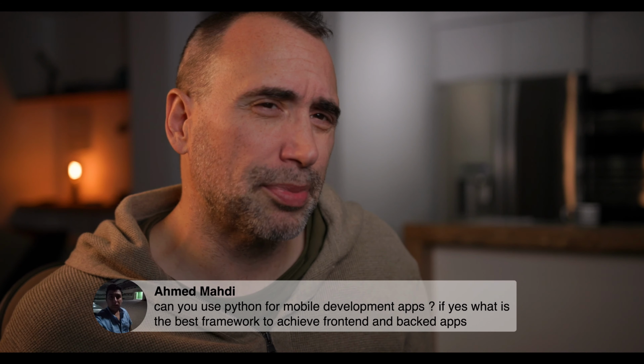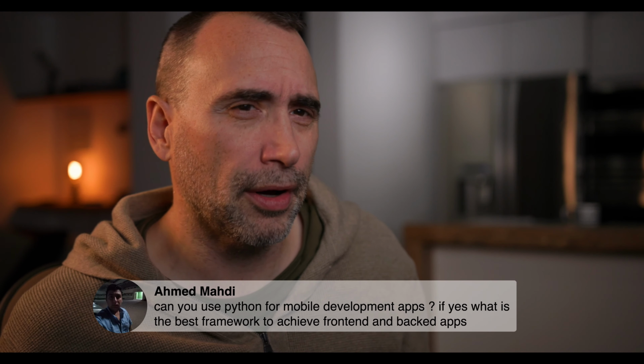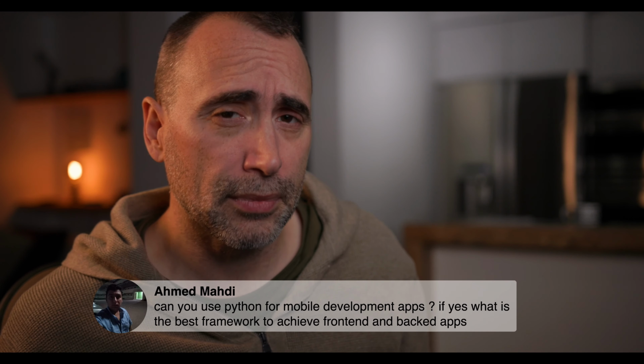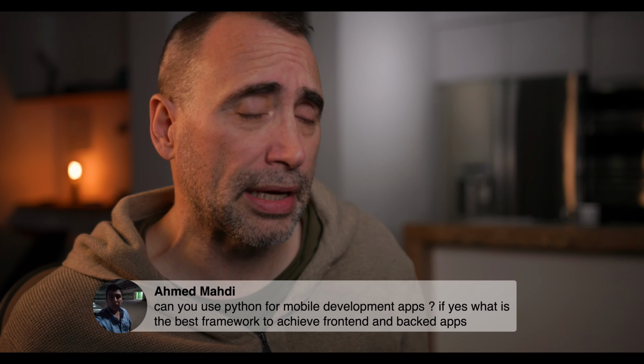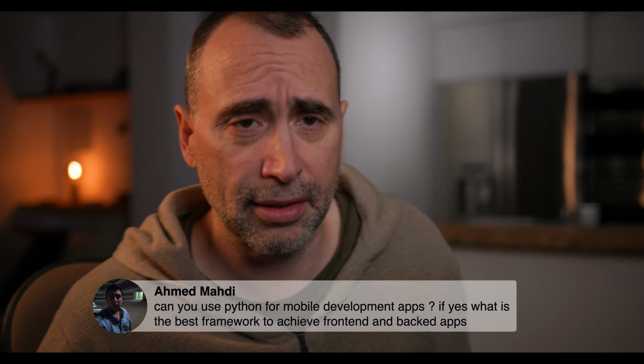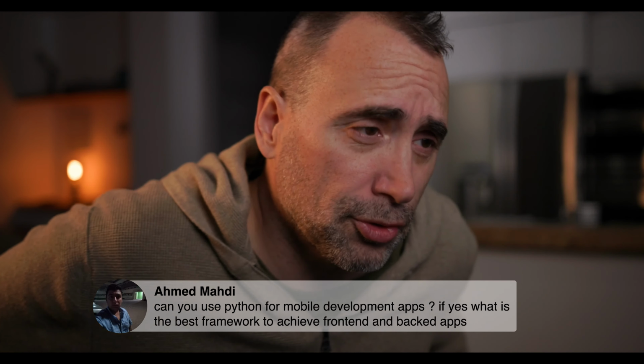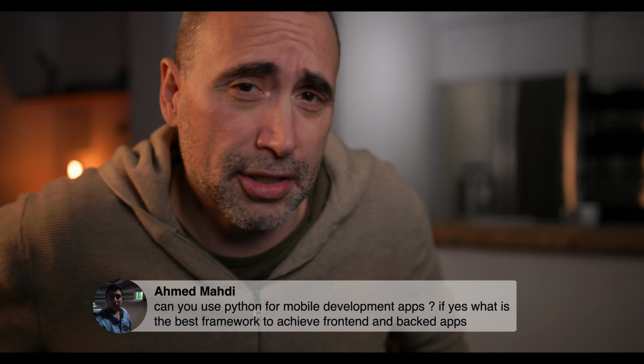Can you use Python for mobile development apps? I think there is, but not too many people do it. I would use Python in the PWA context. So you're using a web stack, HTML5, CSS3, JavaScript front end, and then you use your Python on the back end to handle the back end systems, Django or something. I would think of Python in the context of a PWA. Yeah.